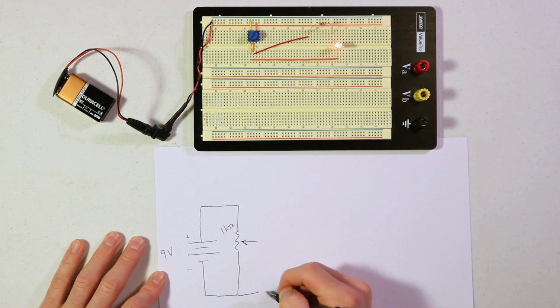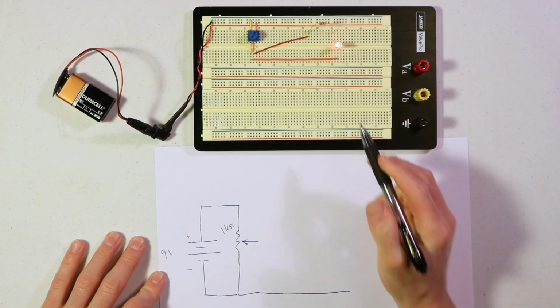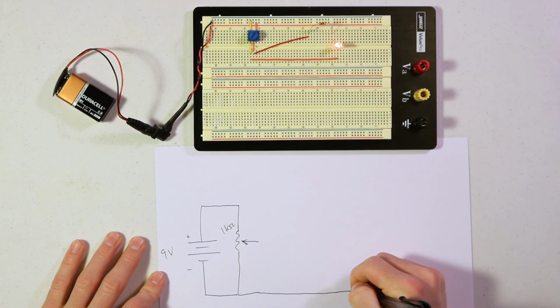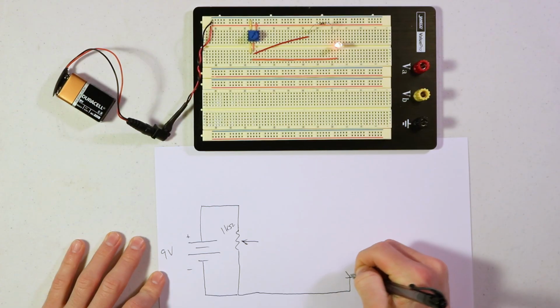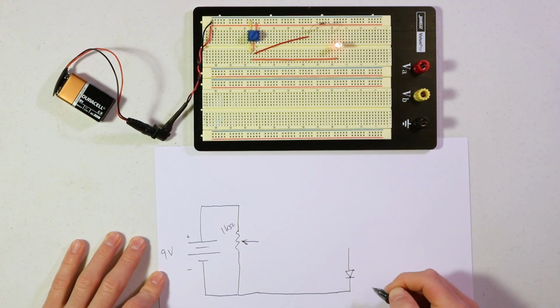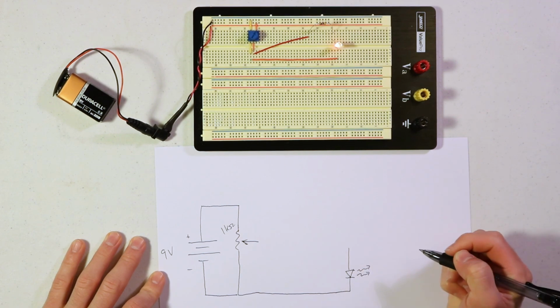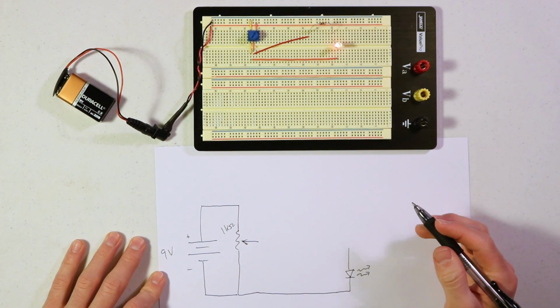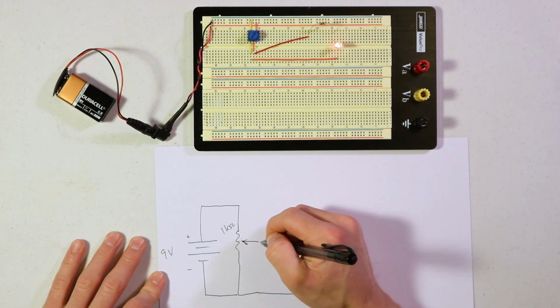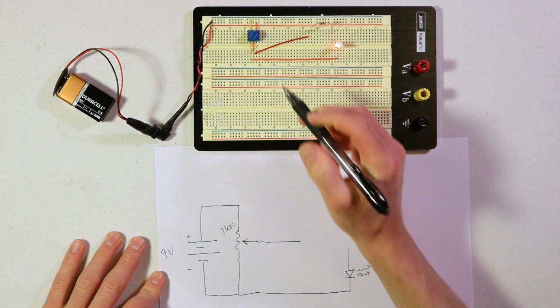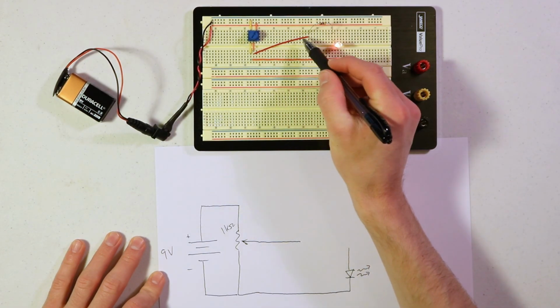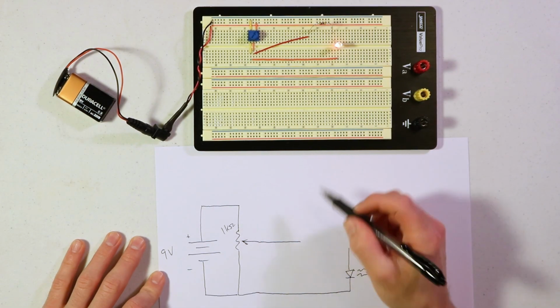Now this bottom one, we have that coming over and connecting to the LED. So we'll have that come up, and then we've got our LED. And let's draw the little squiggly lines so that we can designate that it's an LED and not just a regular diode. And then coming over from this pin, that's the orange one, going through this red wire, so that's coming across here.